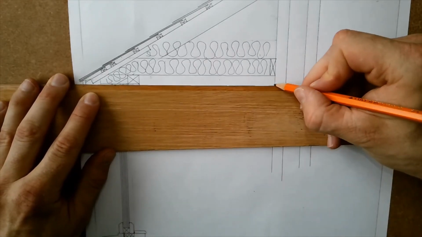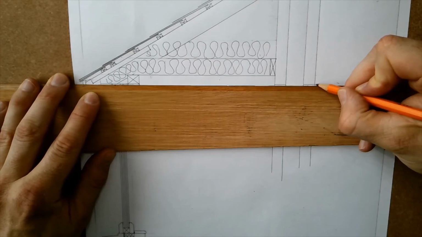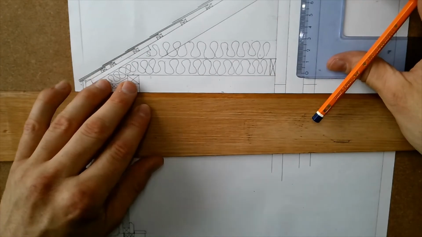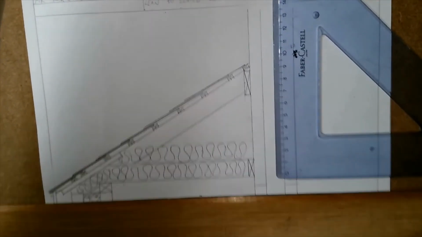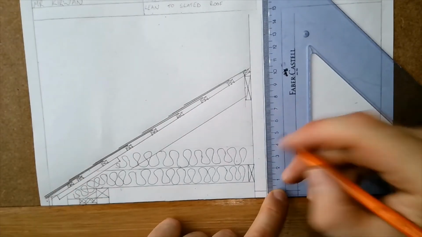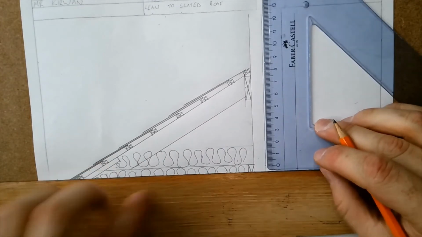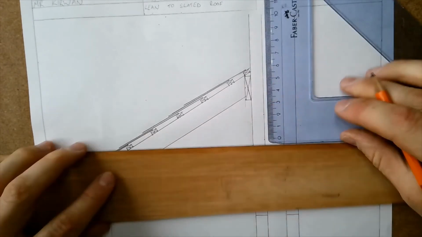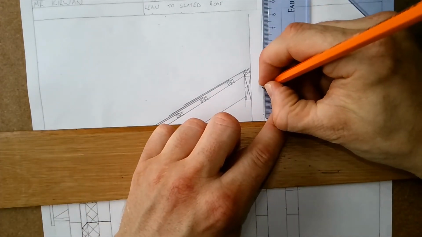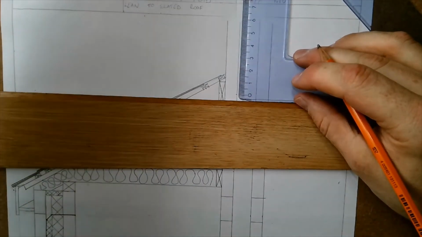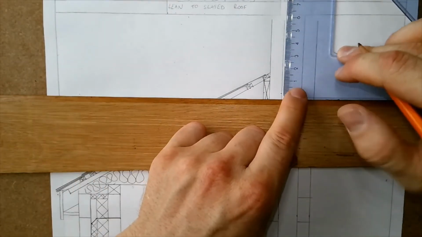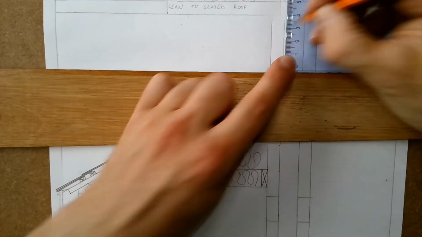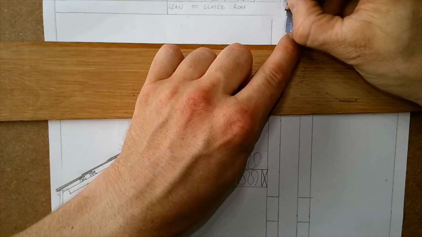And then we have to add our 22.5 the rest of the way up. 22.5 all the way up. 22.5, 22.5, 22.5. I will just get one more block in there in case it's needed.